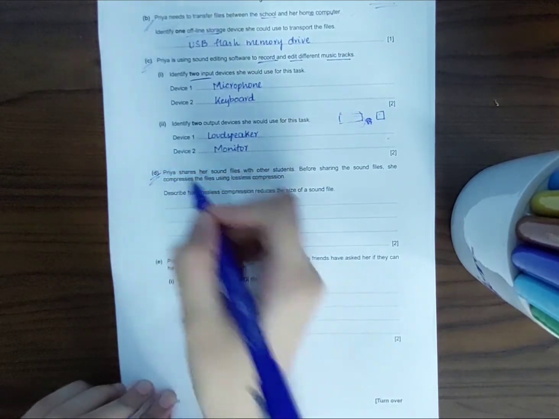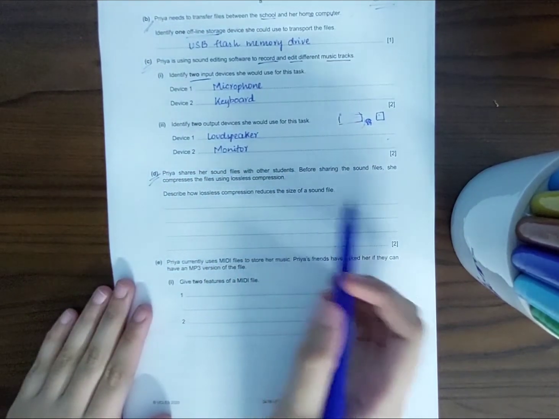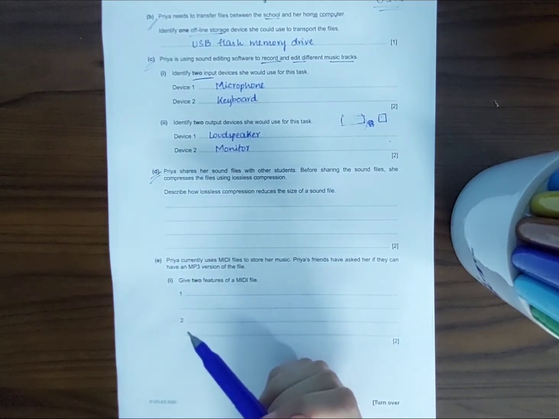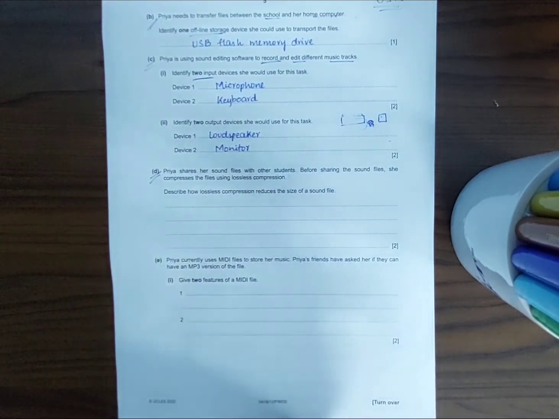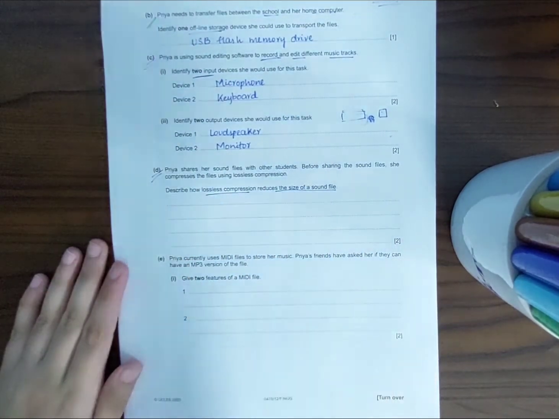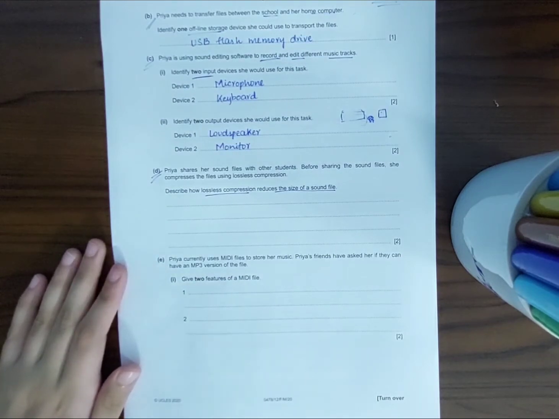Then part D says Priya shares her sound files with other students. Before sharing the sound files, she compresses the files using lossless compression. So you have to describe how lossless compression reduces the size of a sound file.